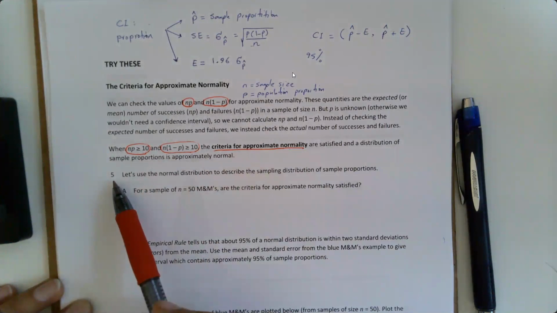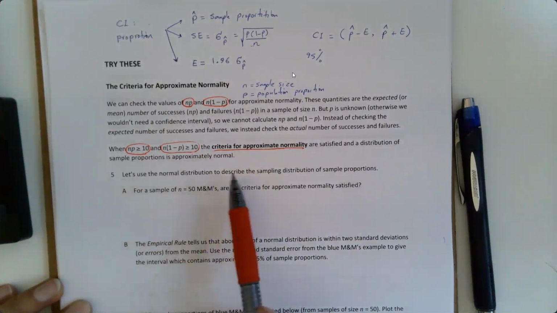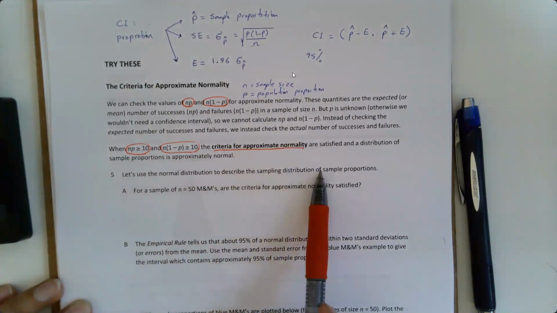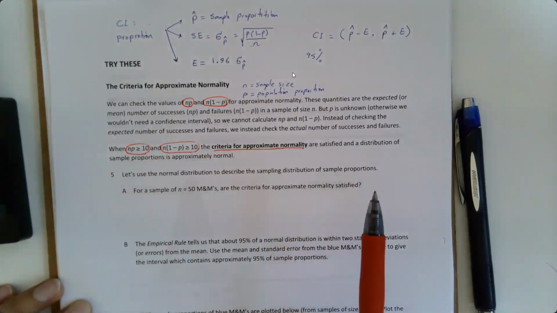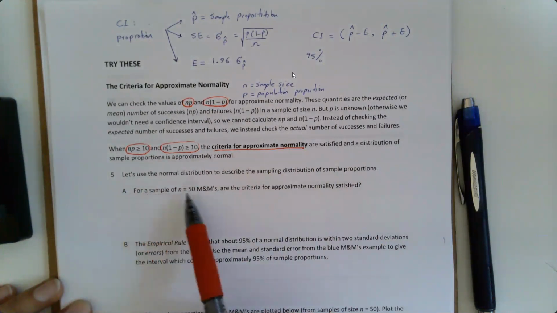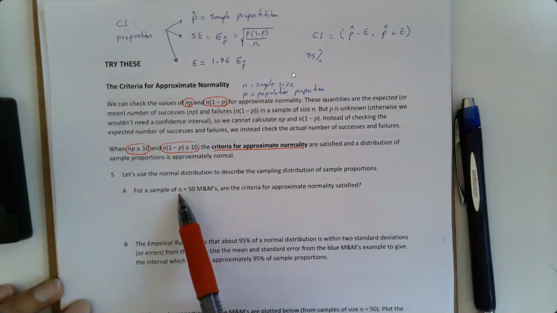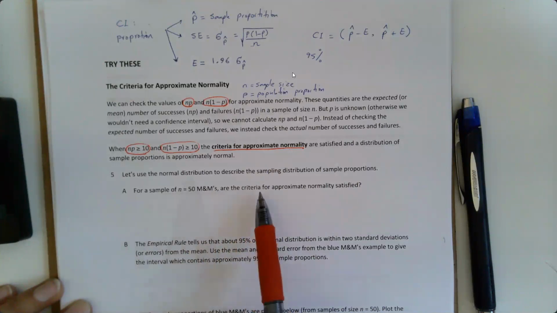Question 5 says, let us use the normal distribution to describe the sampling distribution of sample proportions. We're going to use what we had for M&Ms. Remember that the size is 50. We're going to check the normality criteria.